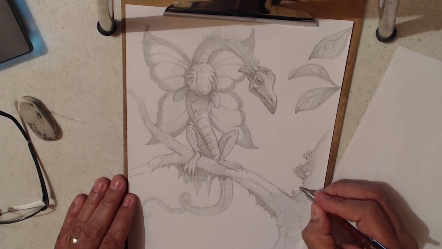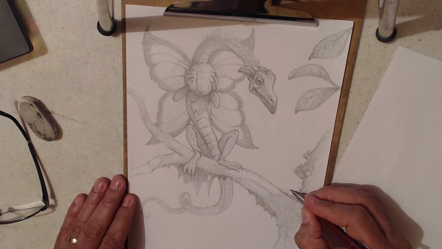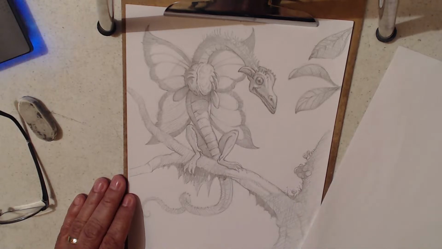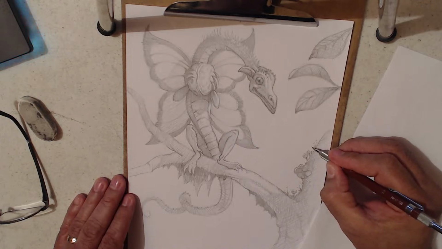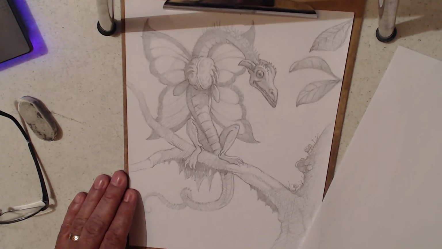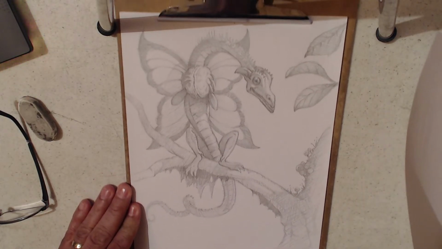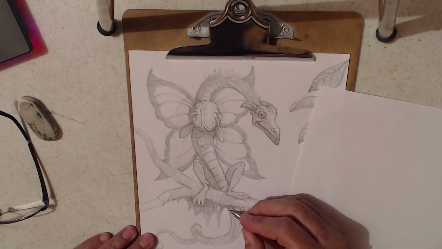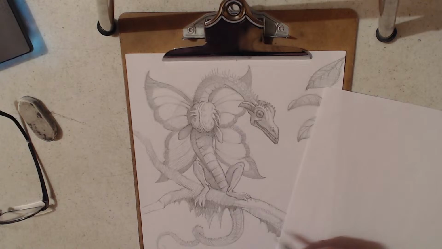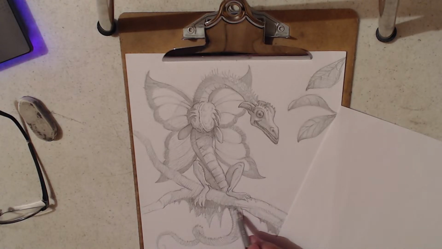Some moss, maybe some, I don't know, thingies, plants, whatever. And I think that's it. I think I'm done with this sketch drawing. I could make this a little darker here.